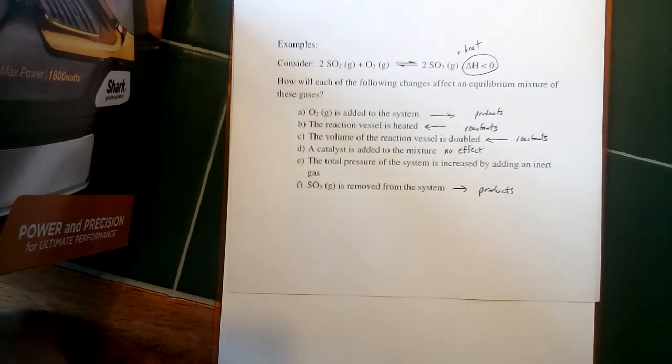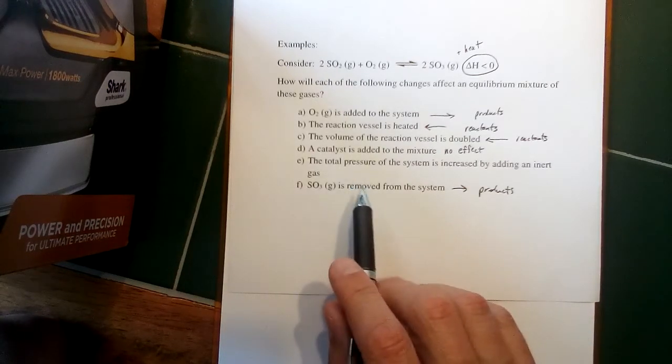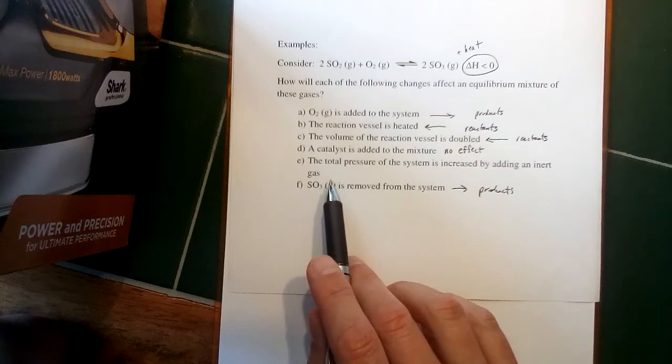It might allow you to get to equilibrium faster, and if you have a system that's out of equilibrium, like a Q problem, you might reach equilibrium at a faster rate with a catalyst, but it will not affect the way the equilibrium is distributed in terms of materials. So it would not affect this reaction.